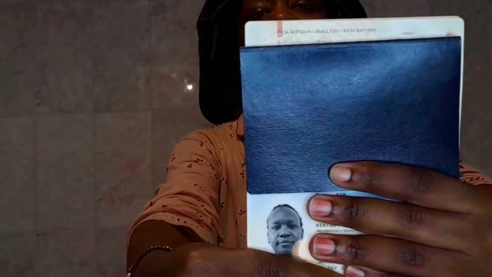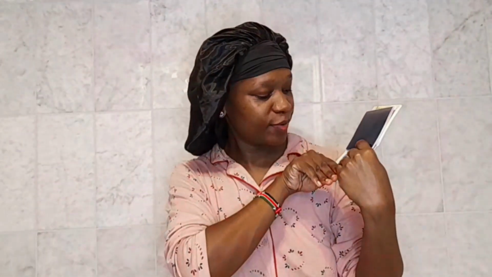Let me see if I can show you how it looks inside, and hide my other information. So, see how my photo looks? It's black and white, but at least I got to smile a little bit. And as I said, it's a 50-page passport, which I really don't need. But yeah, that's that.